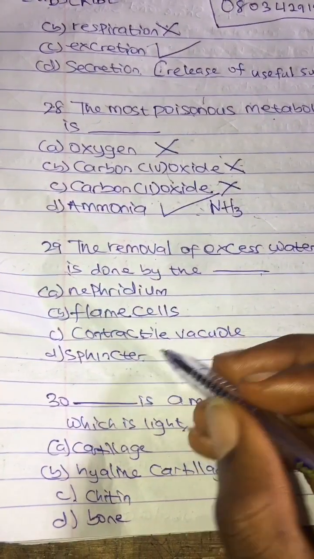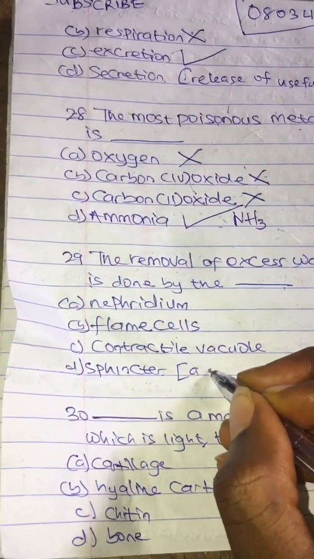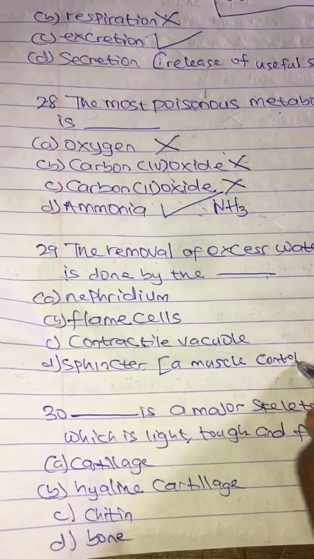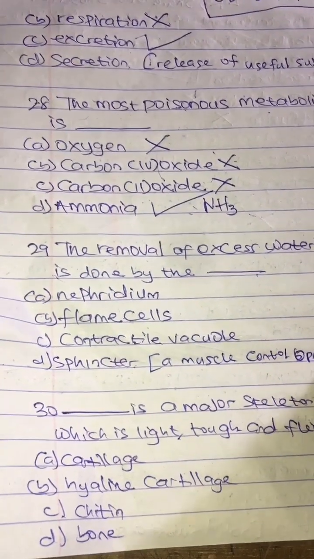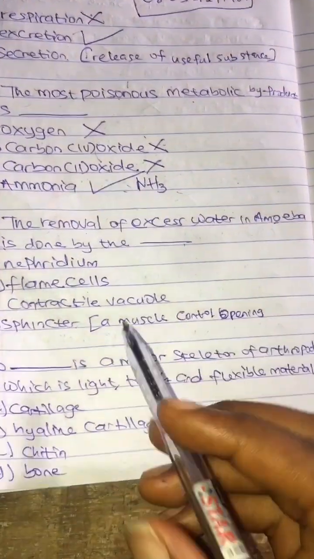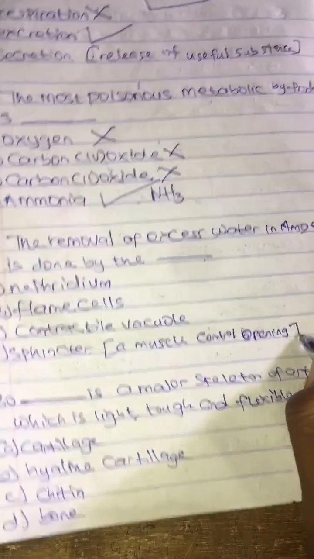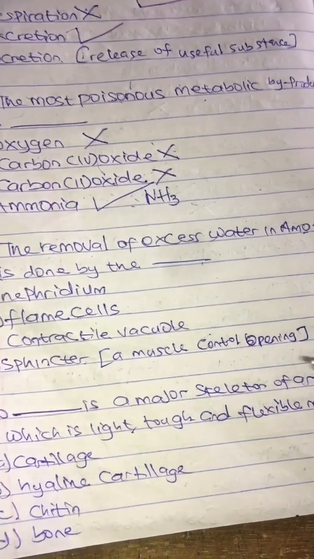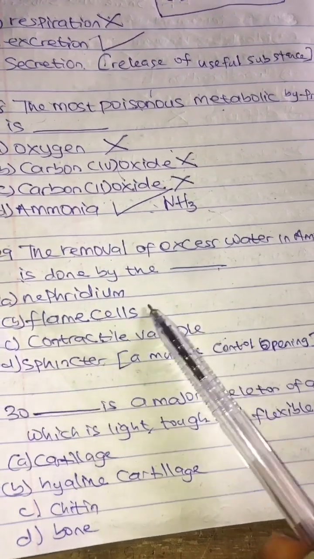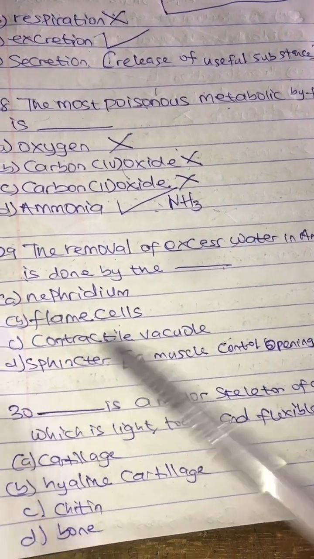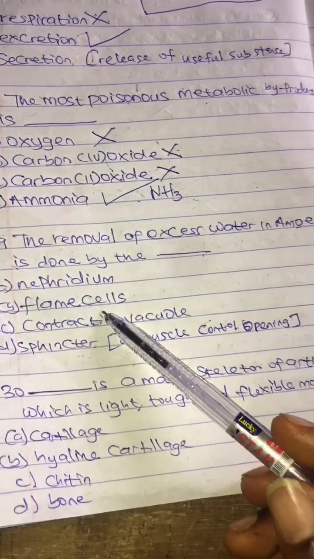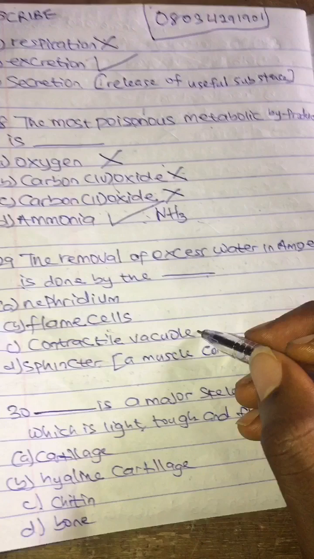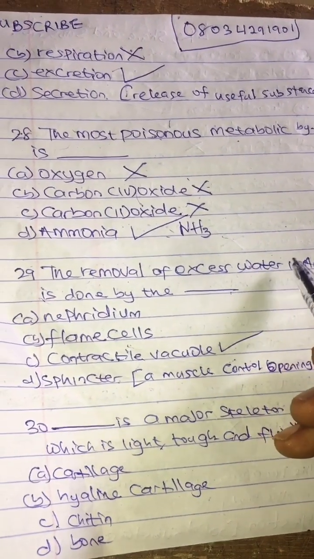Let's start from sphincter. Sphincter is a muscle. It's a muscle that controls opening, not in the body system, but in the unicellular organism, just like guard cells. We all know that guard cells control opening and closing of stomata. So they both control opening. Contractile vacuole is the correct answer. It removes excess water in amoeba.